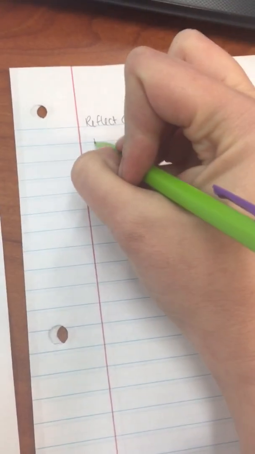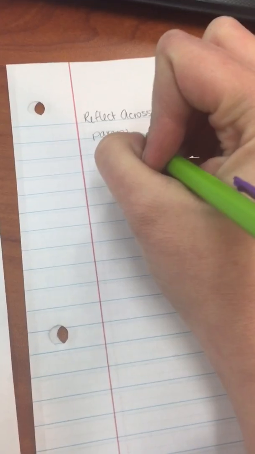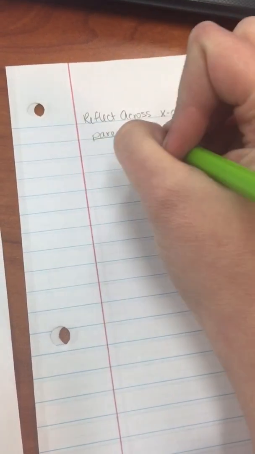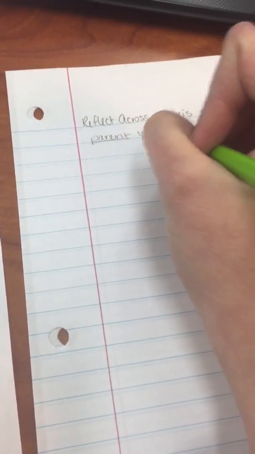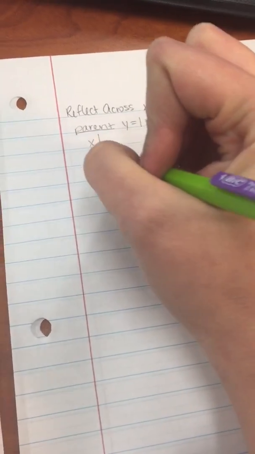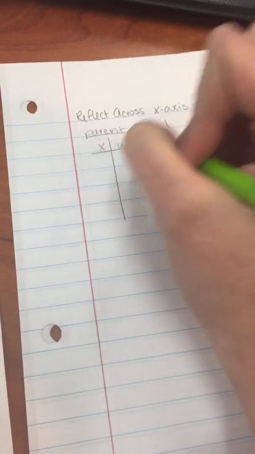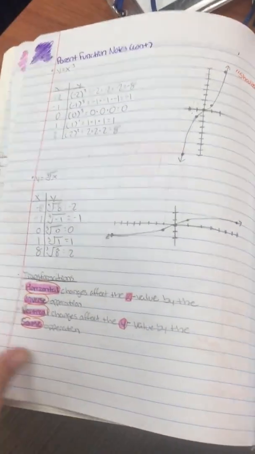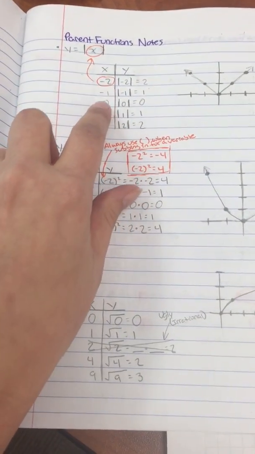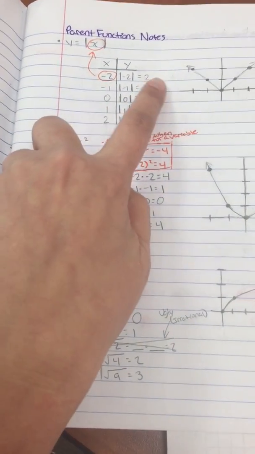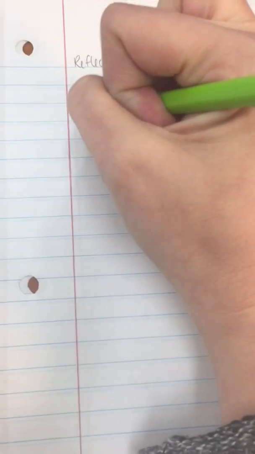Okay, then I'm going to start with the parent, y equals absolute value of x. And then I'm going to write my XY chart, which I'm going to look in my notebook to find for y equals absolute value of x, and it's -2, -1, 0, 1, 2, with y values 2, 1, 0, 1, 2. So then I'm going to write that down.